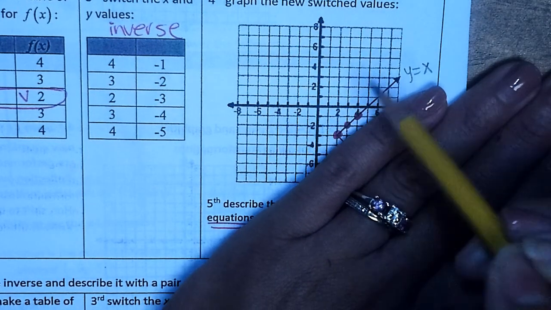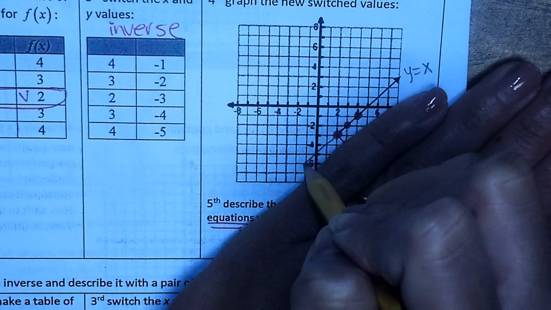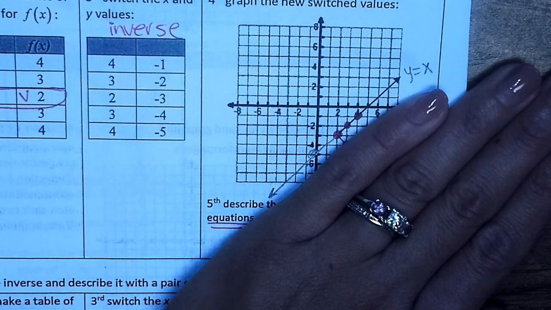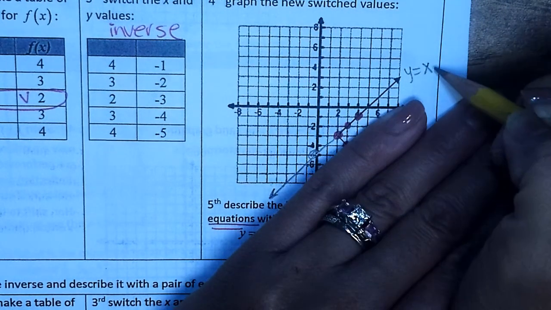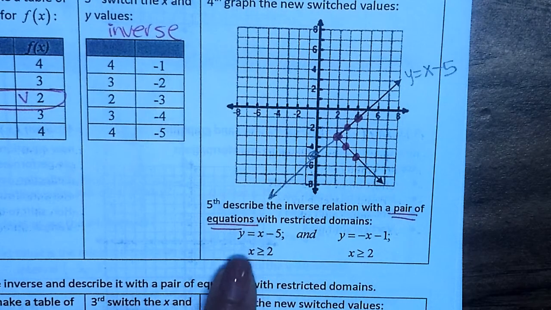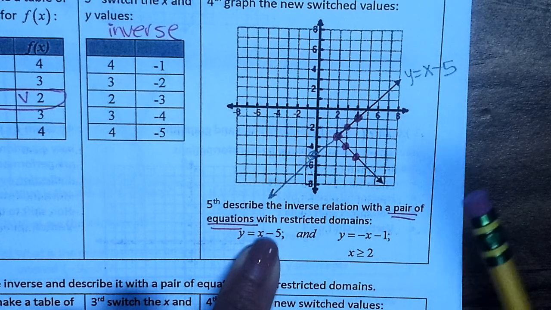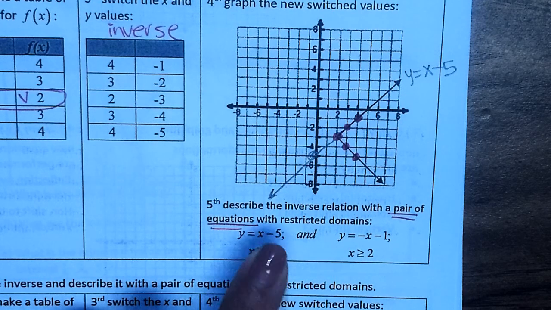And now if you were to continue that line with the slope the other way, you should be able to find the y-intercept, and it looks like it's minus 5. And that's how I got this y equals x minus 5. So that would be one of the equations. So on the quiz next week, it's going to ask you for a pair of equations, which means give me two. That will be the first one, y equals x minus 5.